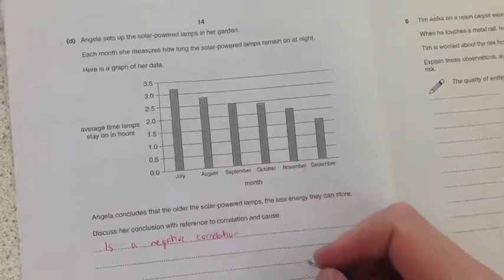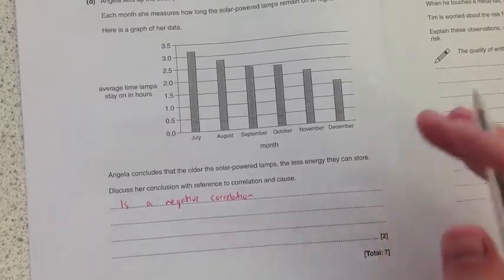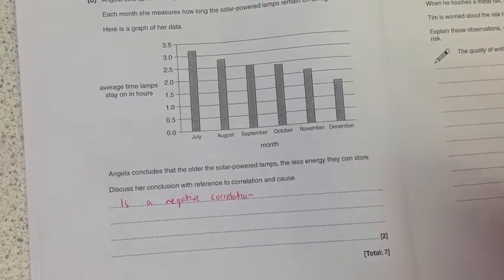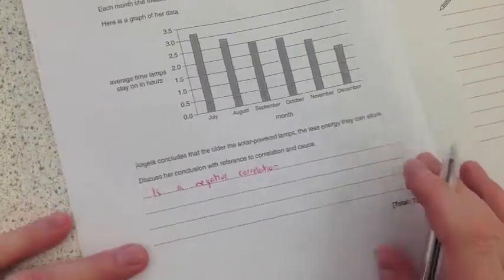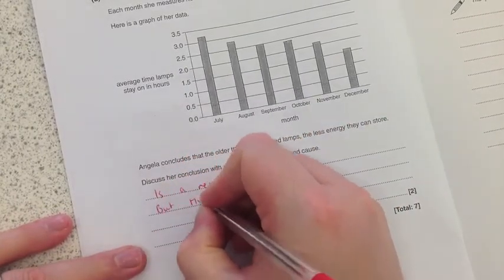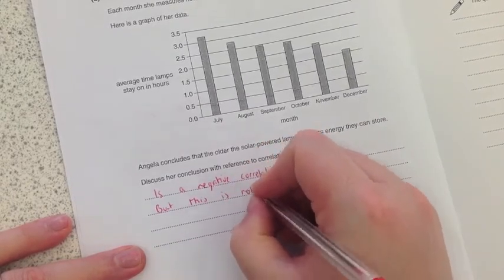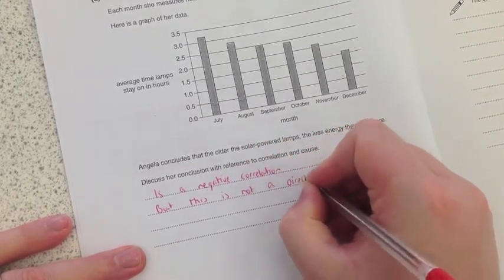But that doesn't necessarily mean that that correlation is caused by the length of time. There might be some other factor that's actually affecting how long that light stays on. This is not necessarily a direct cause.